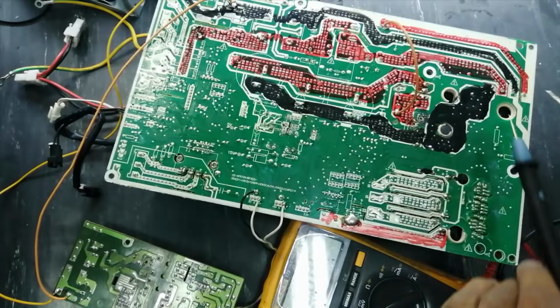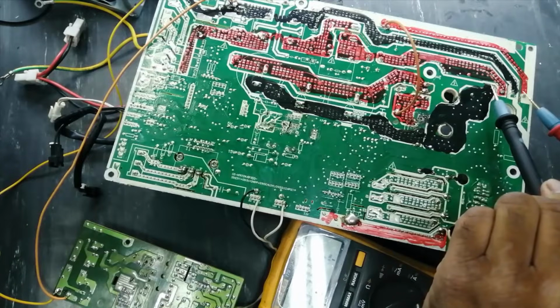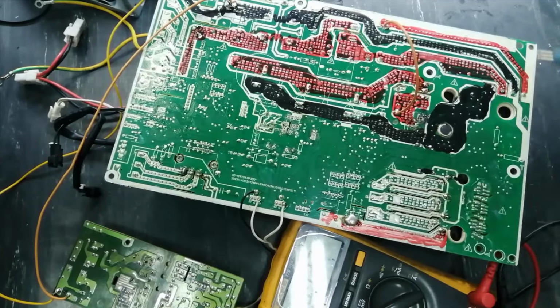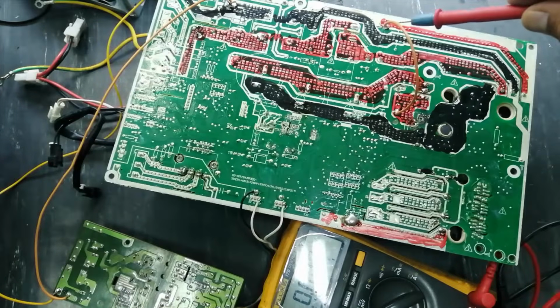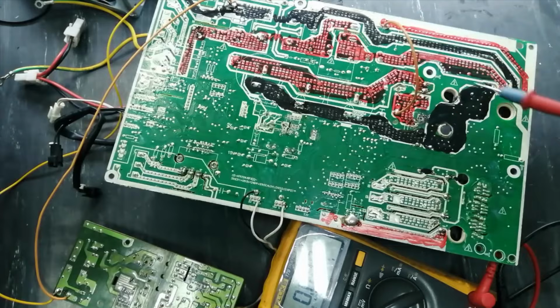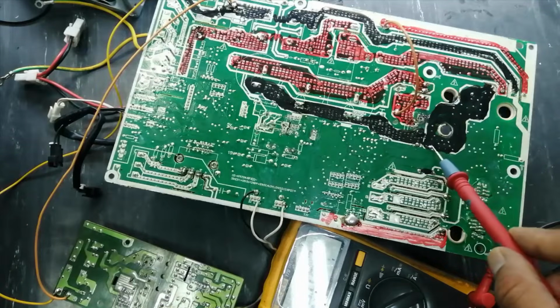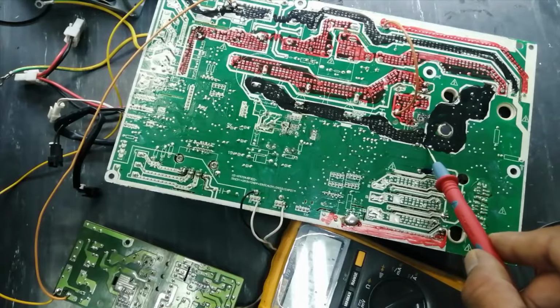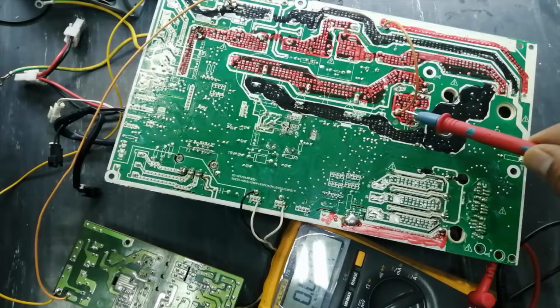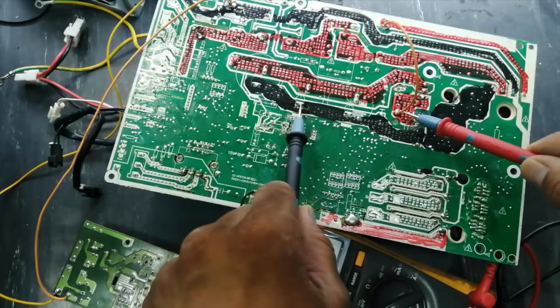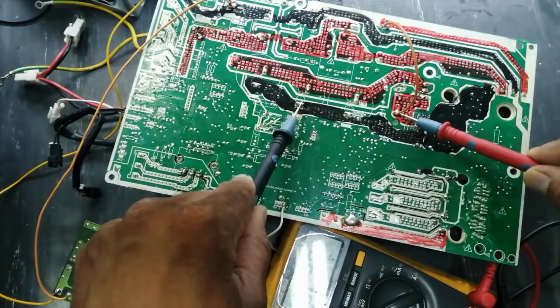Output of that is 330 volts, and this 330 volt, I made a jumper from this point to this point, and this voltage from this point to this resistor jumper, we will take this voltage here, 329 volts.